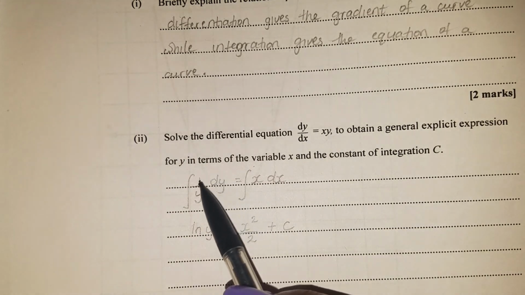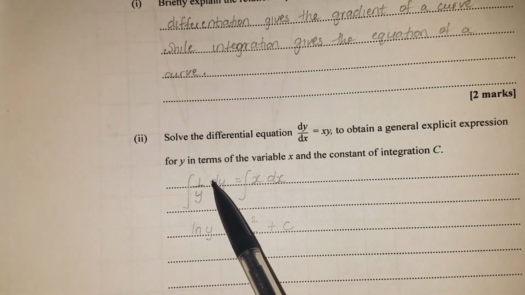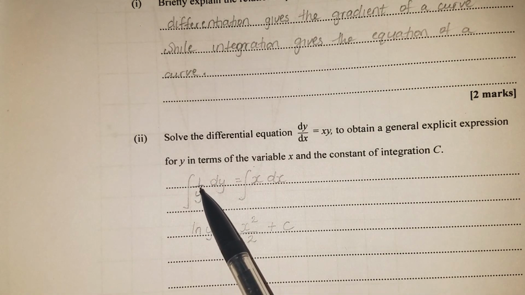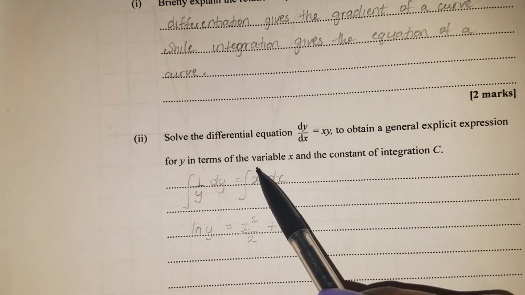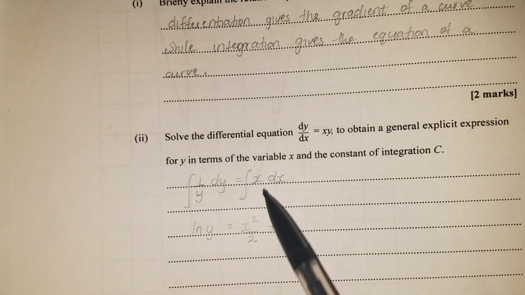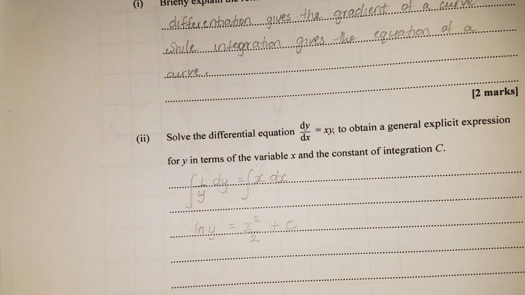So now our y's are grouped, and so are our x's. So now we can integrate each side. If we integrate 1 over y with respect to y, we get ln y. If we integrate x, we get x squared over 2 plus c. So this right here is our answer.